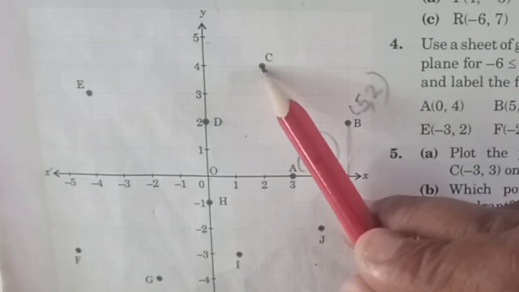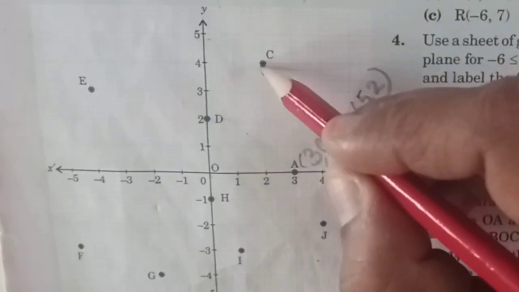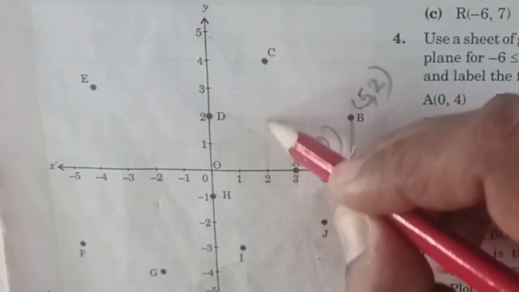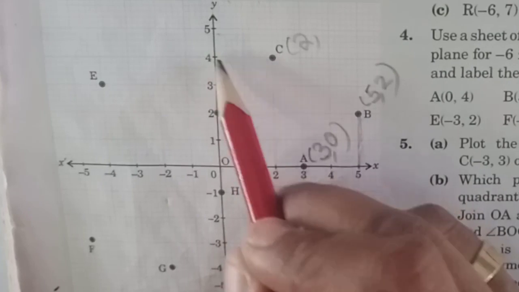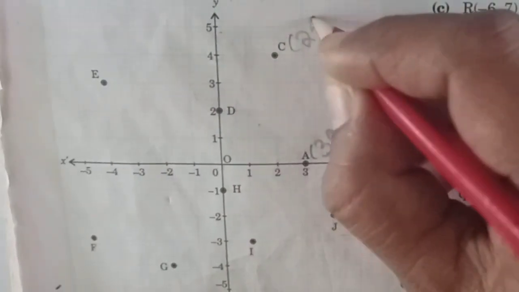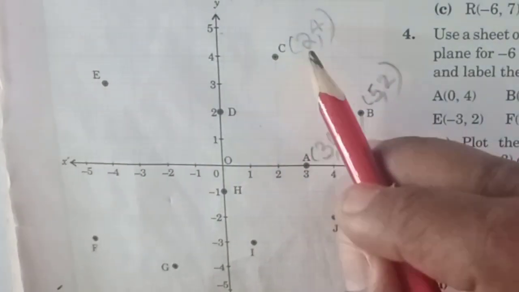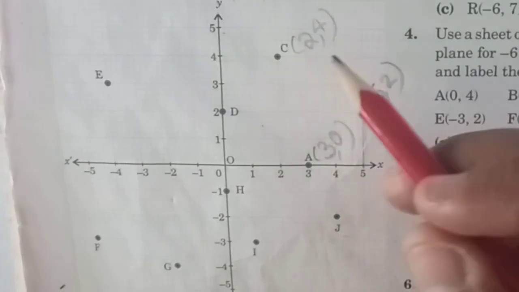Next C. The x coordinate value is 2 and the y coordinate value is 4. So the point C is 2 comma 4.